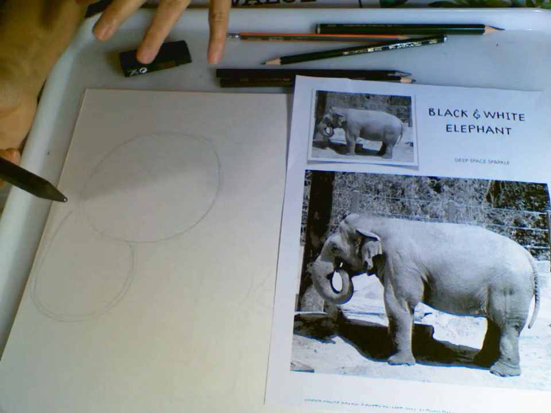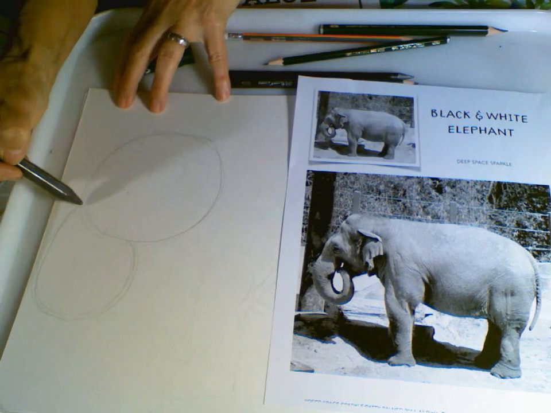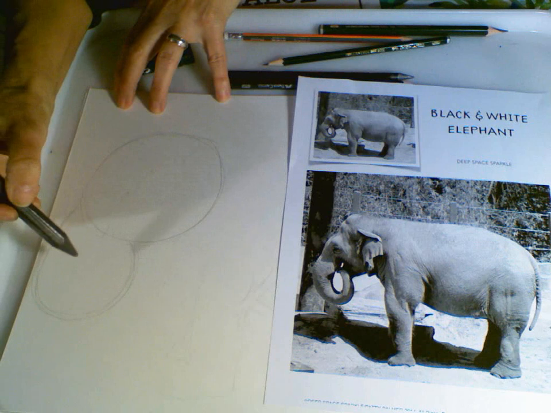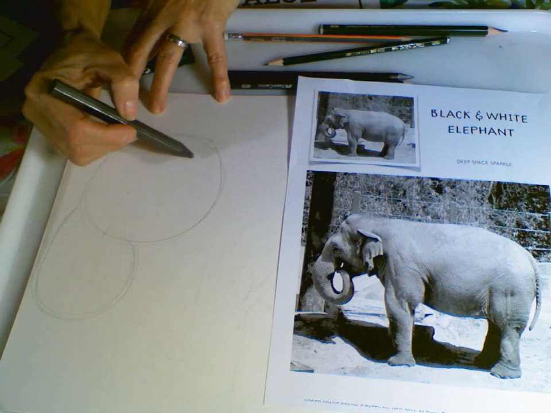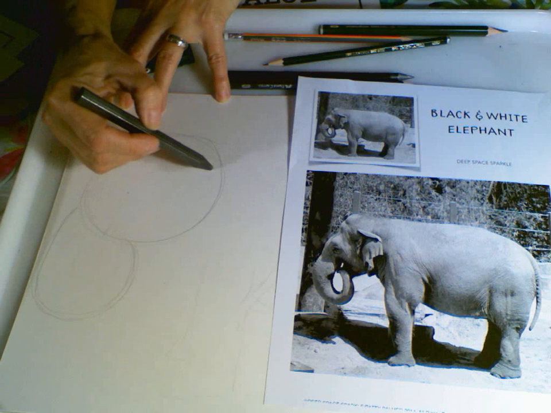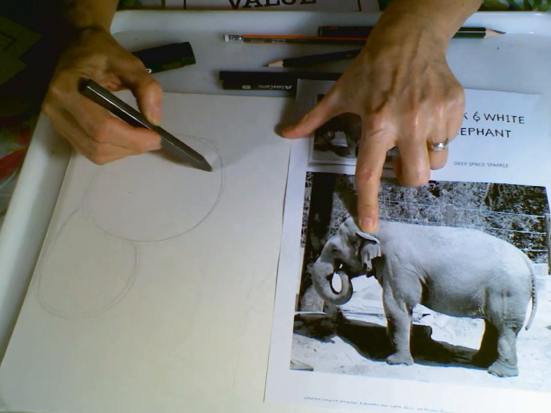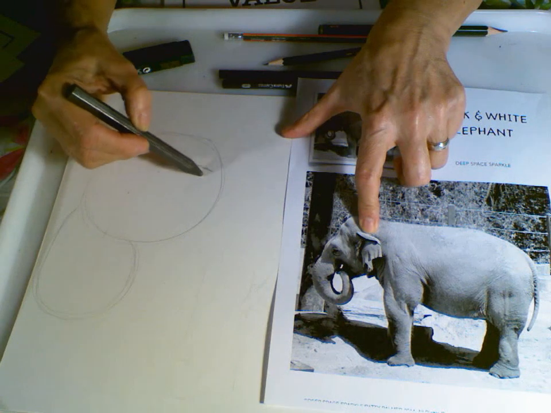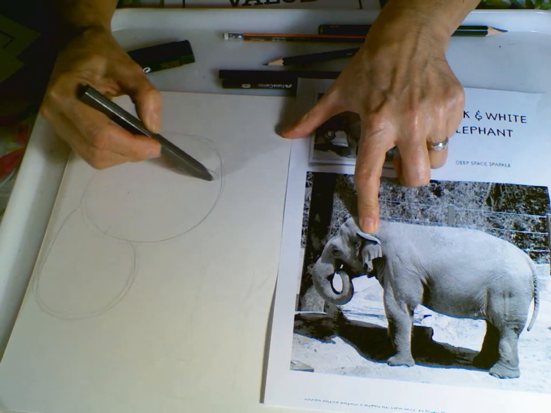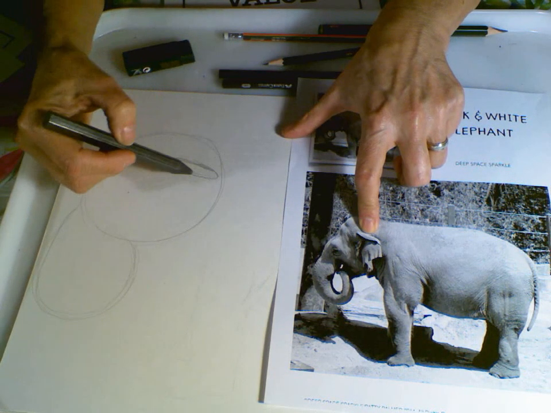So now that we have the basic shape, we're now going to add a little bit more detail, like perhaps where is the ear? So the ear here is coming out straight, and then it almost looks like another thin oval.